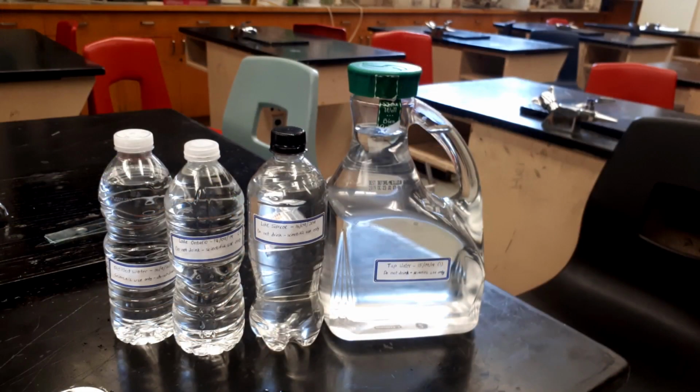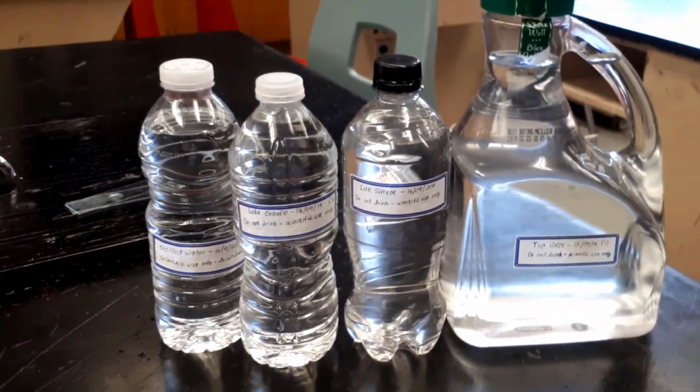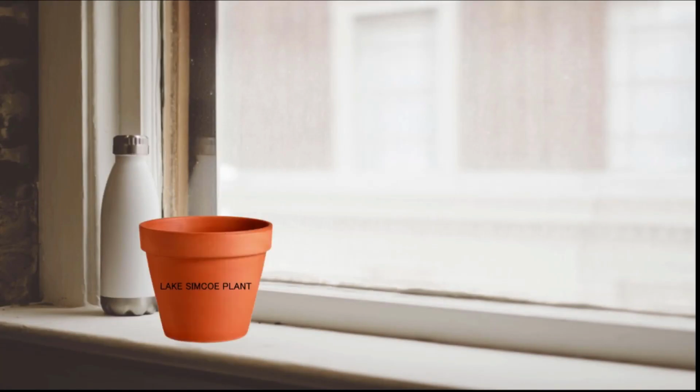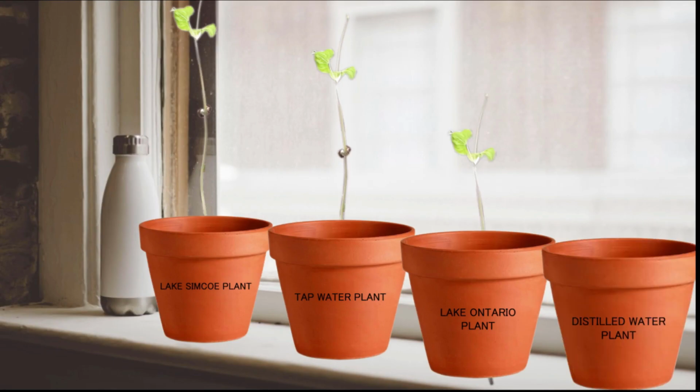Our experiment was to see how different types of water affect plant growth, namely water from Lake Ontario, Lake Simcoe, tap water, and distilled water. We predicted that the Lake Simcoe plant would grow the tallest, followed by the tap water plant, then the Lake Ontario plant. The distilled water plant would either die or not grow as much as the other plants.